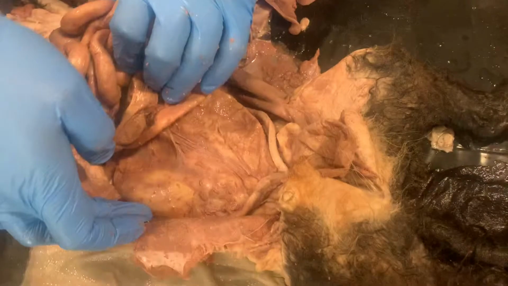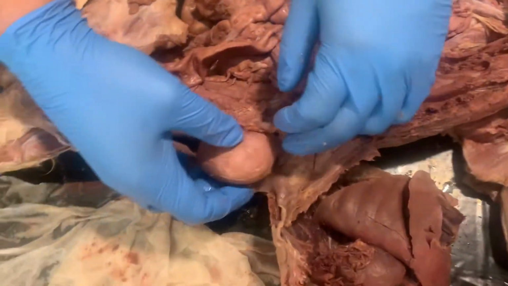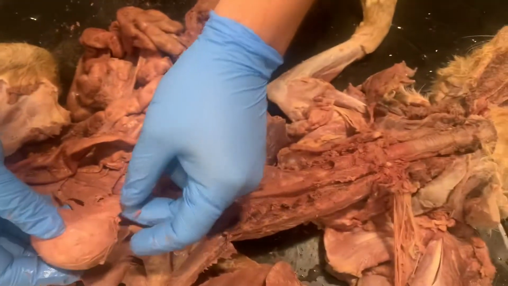Now, I didn't dissect out the kidneys on this side, so let's look at this cat for kidneys. This is a kidney. So we have a kidney on either side.